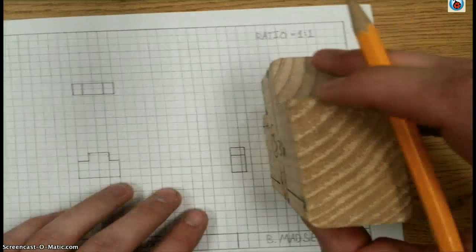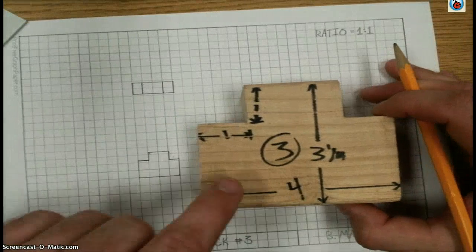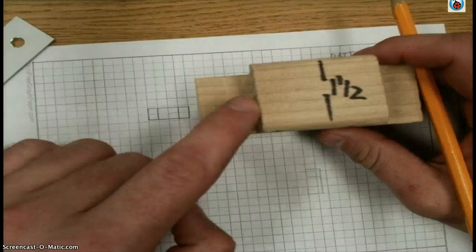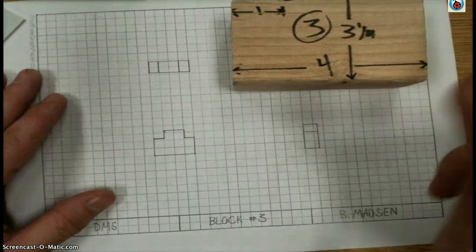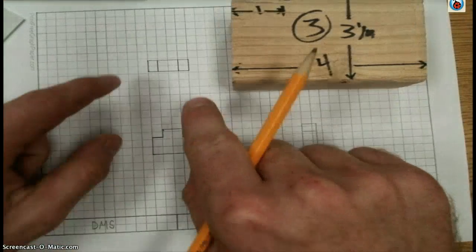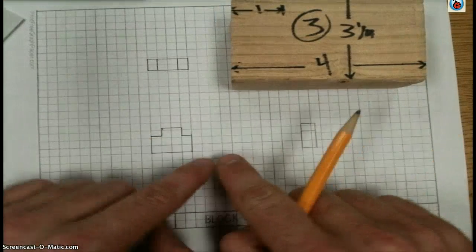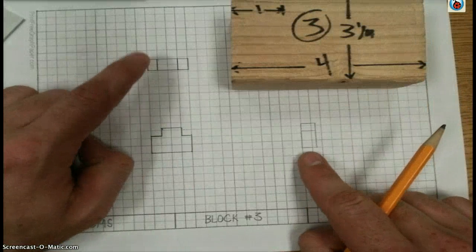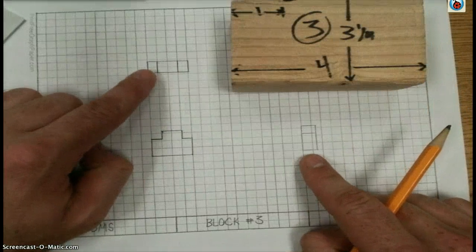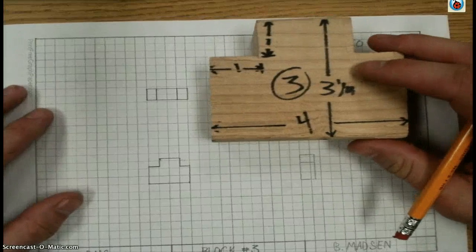Side view, front view, top view. Okay? These two line up, same width. These two line up, same height. These two don't line up, but they share common depth. Okay?